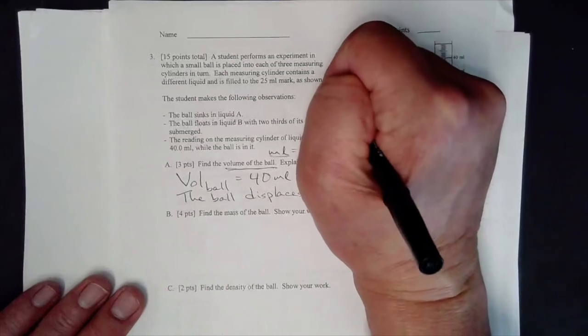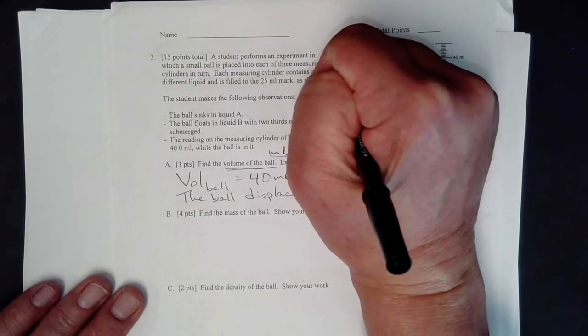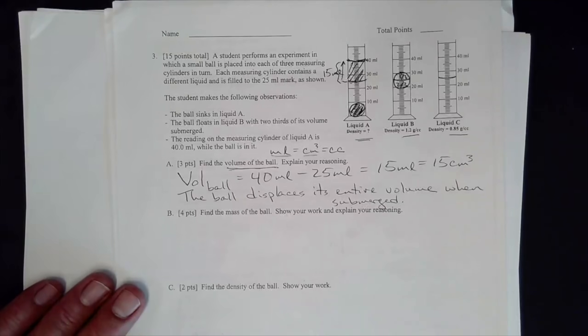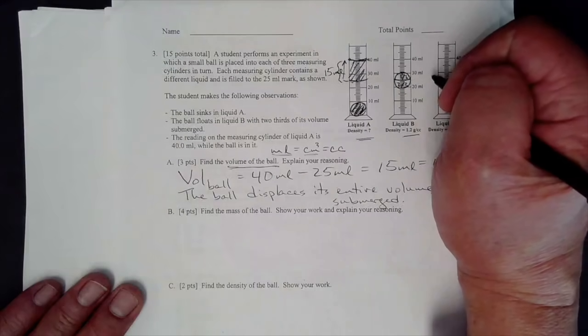Okay, so this difference here is 15 milliliters. Now we want to find the mass of the ball. Well, when you're looking for the mass of something, you want to look for an experiment where it floats, because we know that when something floats, there's only two forces acting on it.